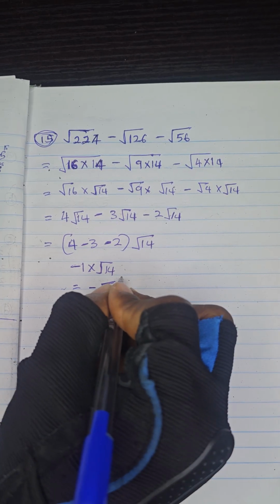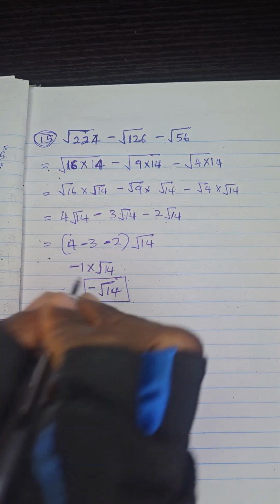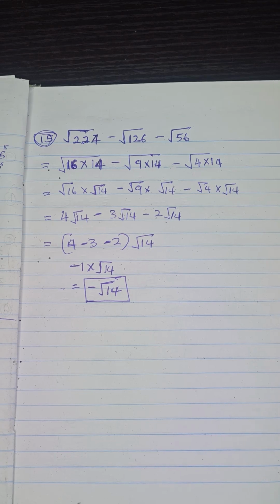Please always be careful about these signs here, because if you miss it, you failed it. You understand? So these are the final examples for this class today.